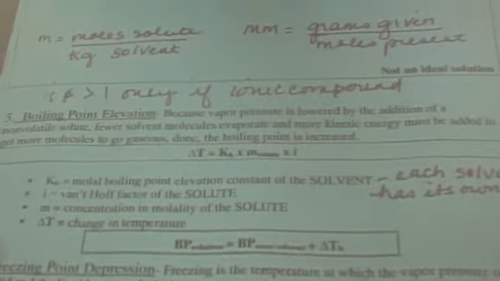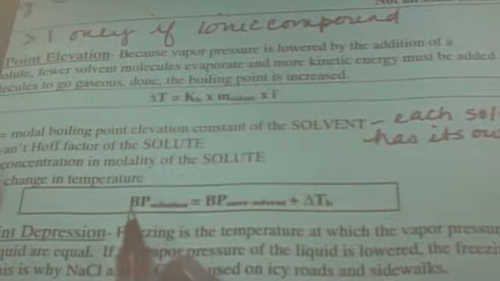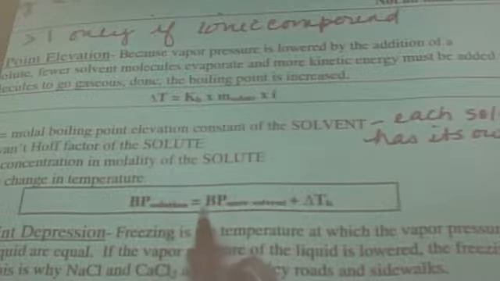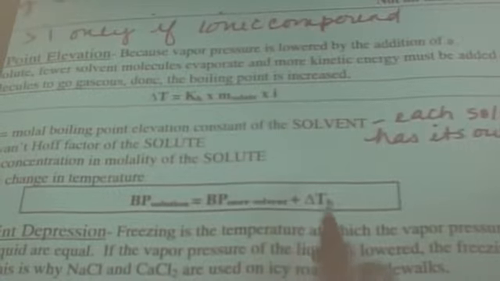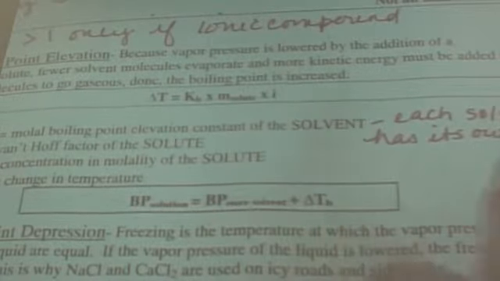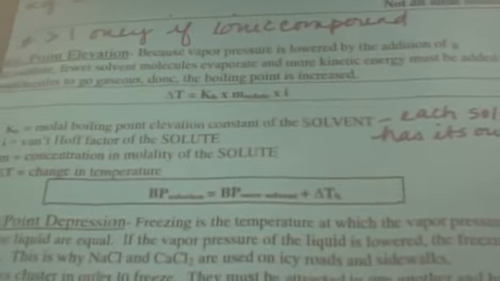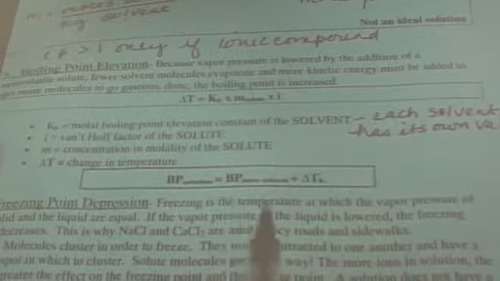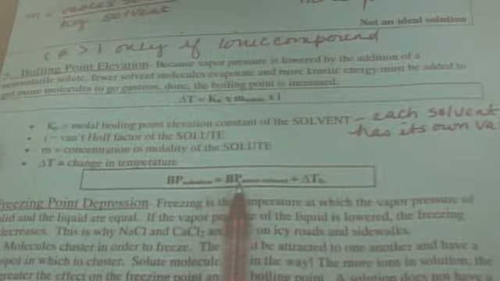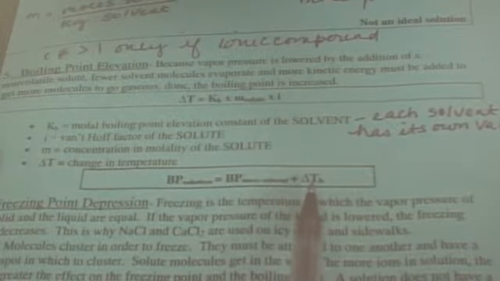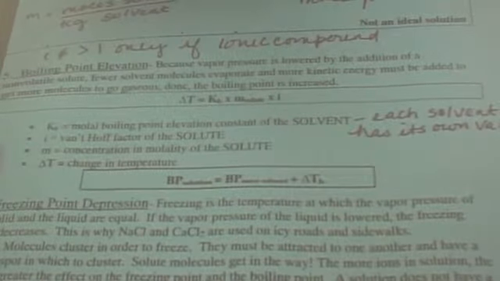So you should be writing this equation down. The boiling point of a solution is equal to the boiling point of the pure solvent plus the change in temperature that's due to adding the non-volatile solute to the pure solvent. The boiling point of the solution is equal to the boiling point of the pure solvent plus the temperature change due to adding a non-volatile solute to the solvent.